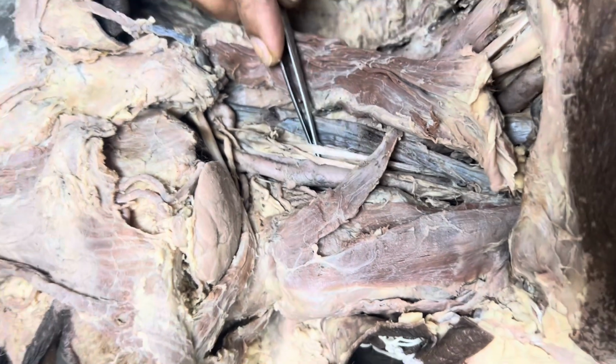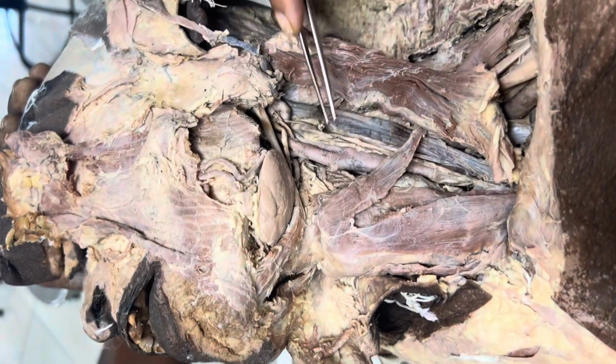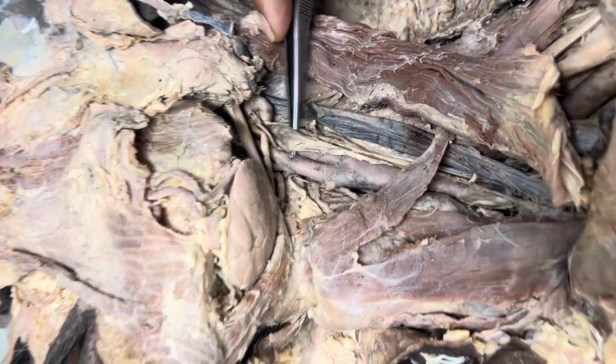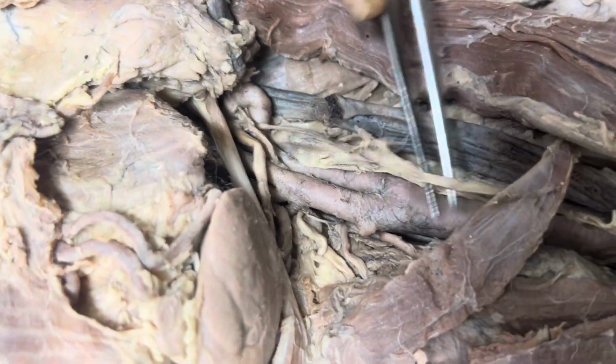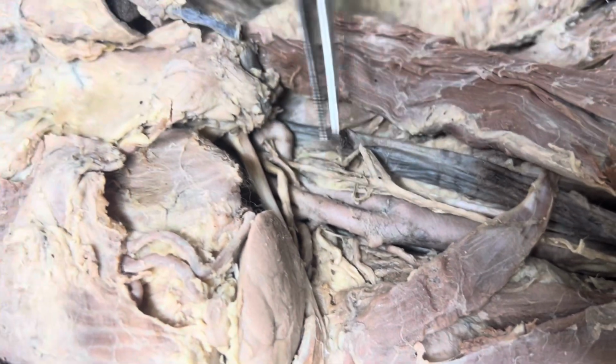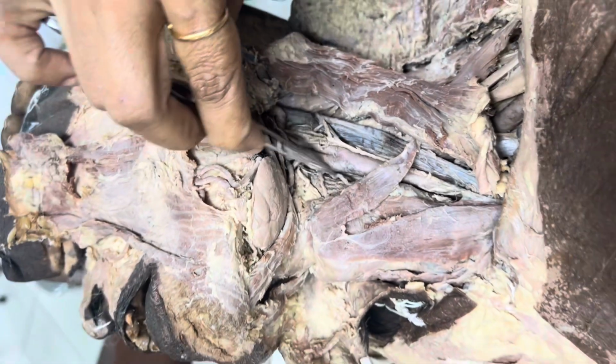How will you differentiate? The vagus nerve is uniform in structure, but this sympathetic chain shows one elevation as a ganglion here, and it is very easy to identify carotid sheath because ansa cervicalis forms a loop.